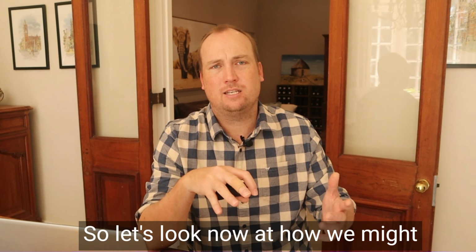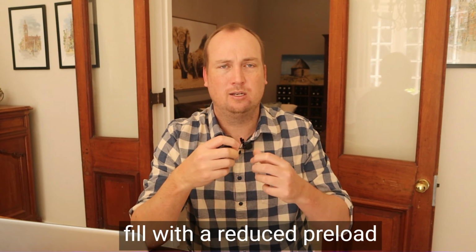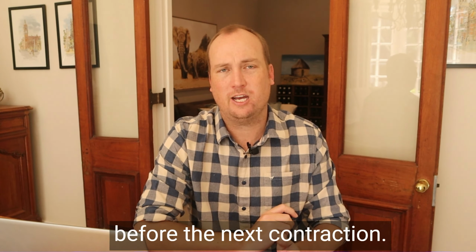That's thought to be because of the significant fluid leak that I told you about, the fluid leaking into the tissues, and we get acute ventricular underfilling. That stimulates a Bezold-Jarisch reflex, where we have bradycardia to allow the ventricle to fill with a reduced preload before the next contraction. So hypotension with tachycardia or hypotension with bradycardia.